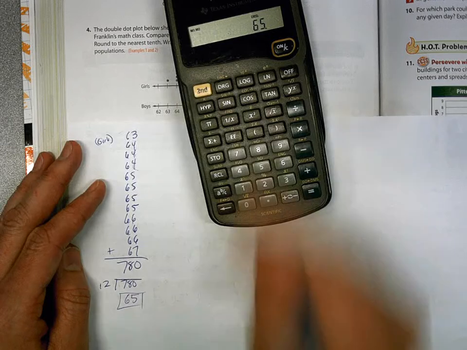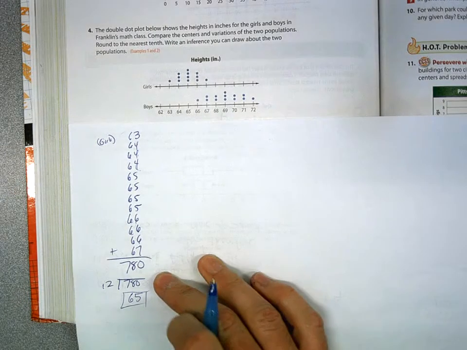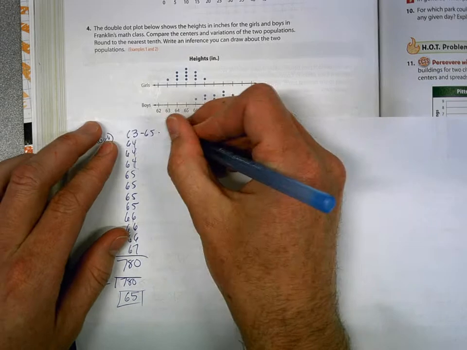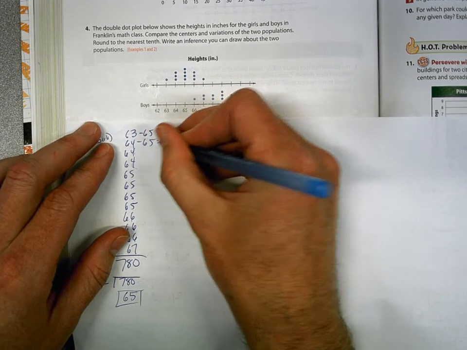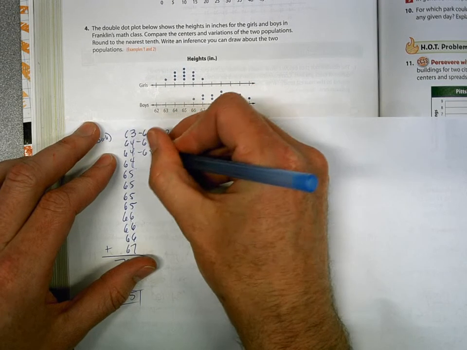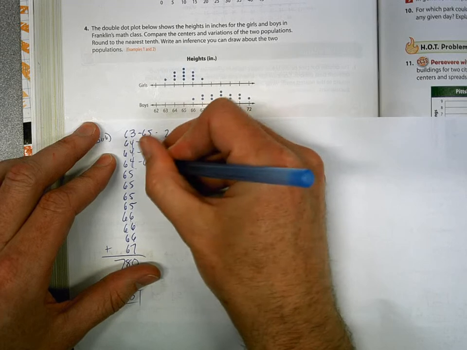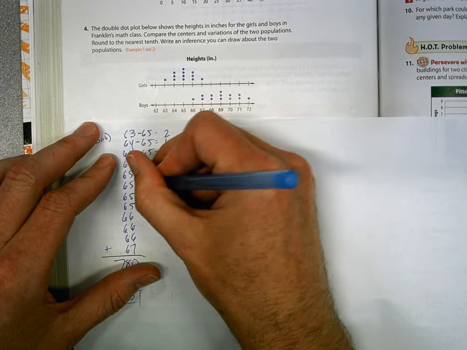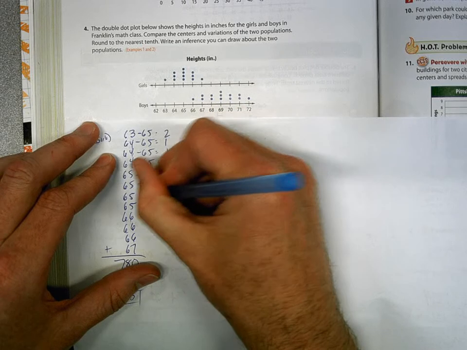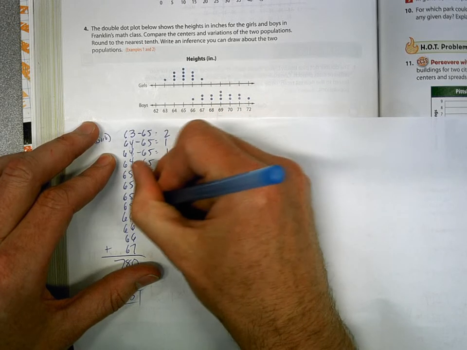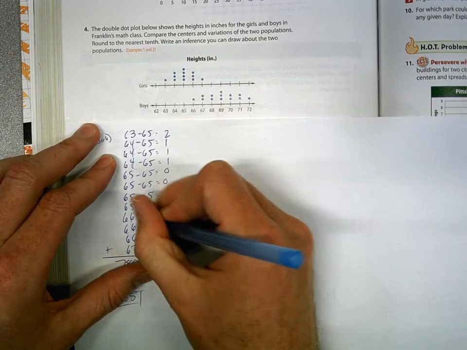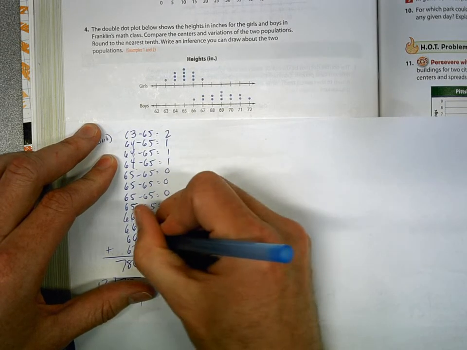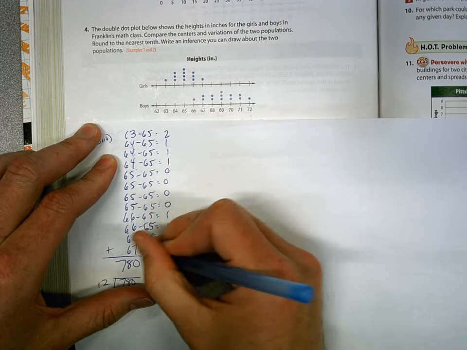Now, considering that's our mean, I'm going to subtract 65 from each of these. So 2, 1, 1, 1, 0, 0, 0, 0, 1, 1, 1, 2.